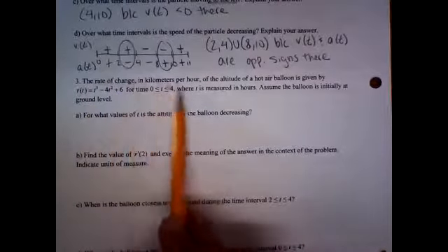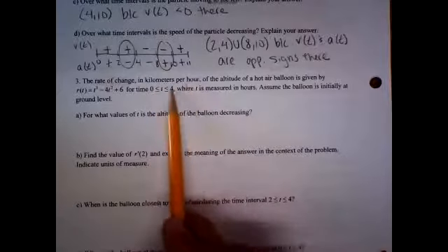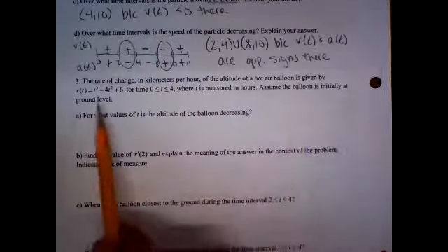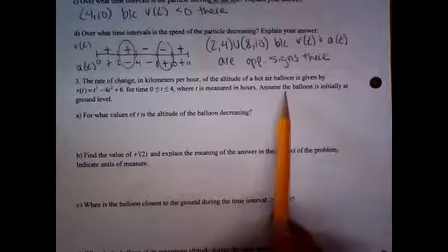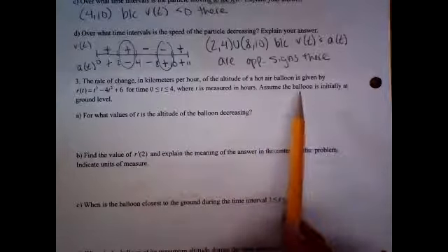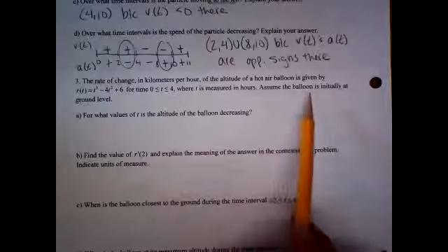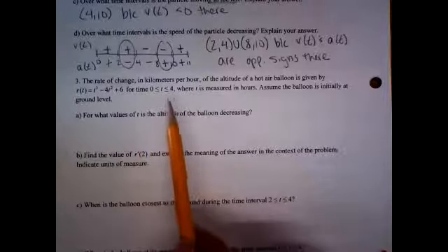Good, rate of change, or you could say something per something else. They gave us the velocity of a hot air balloon, given by this function, for t from 0 to 4 in hours. Assume the balloon is initially, that means to start out with, where? Okay, it has to be on the ground or you cannot get in.